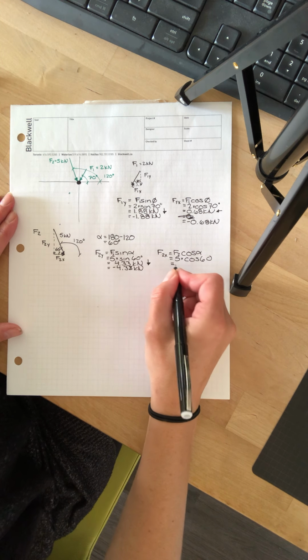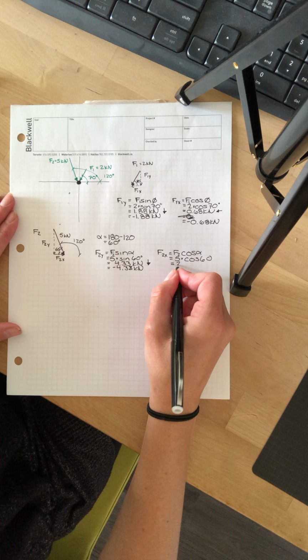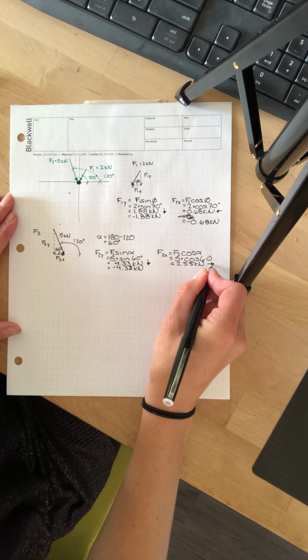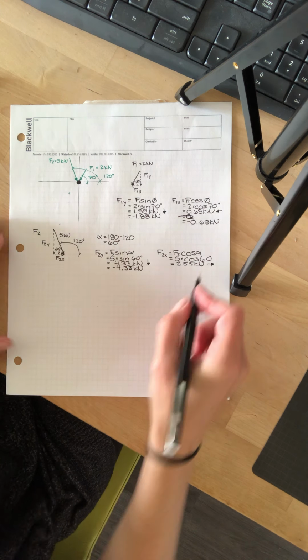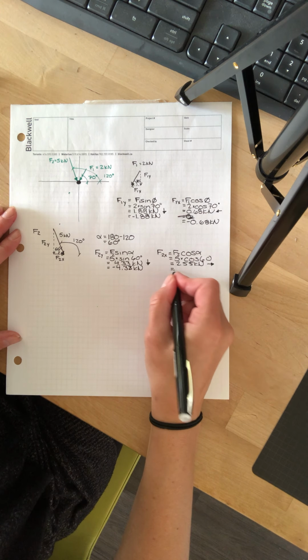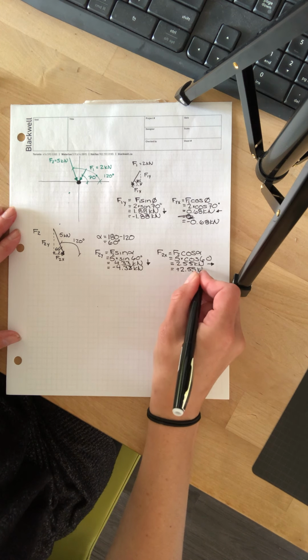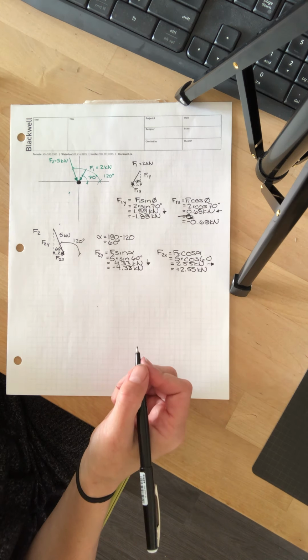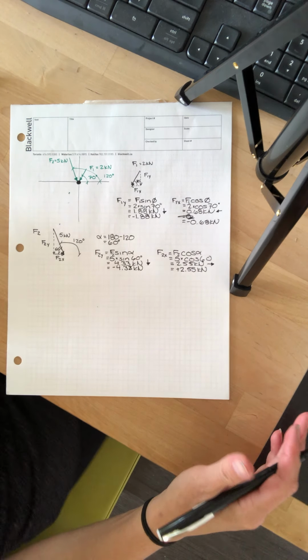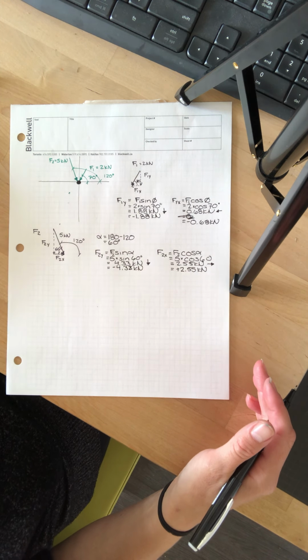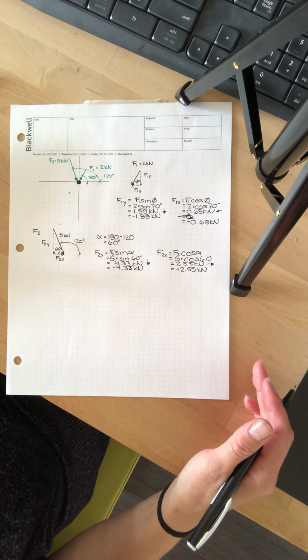And our F2x, when we plug this in, equals 2.55 kilonewtons. I'm just going to draw myself a self-check arrow. It's going in that direction, which really means it's going in the positive direction. So now we have an idea not only what the x and y coordinates are, but what direction they're going relative to a global system.